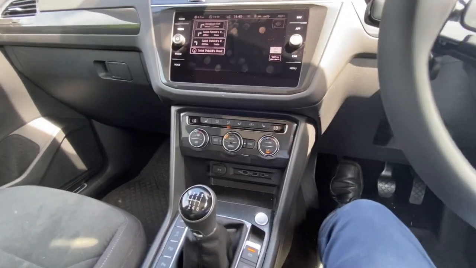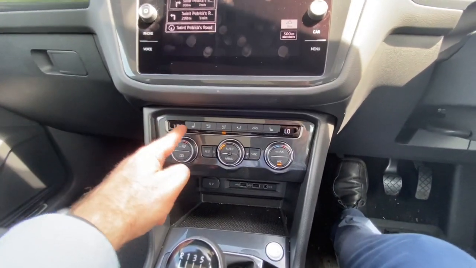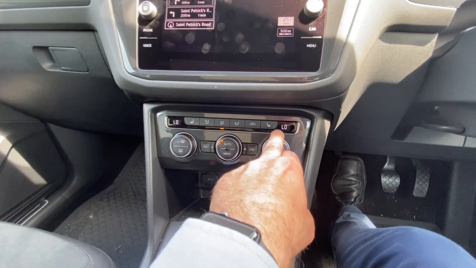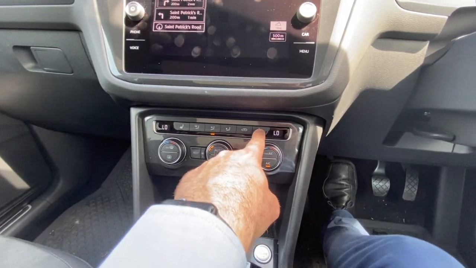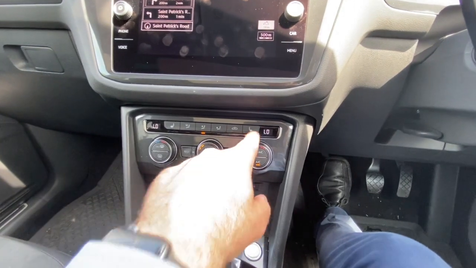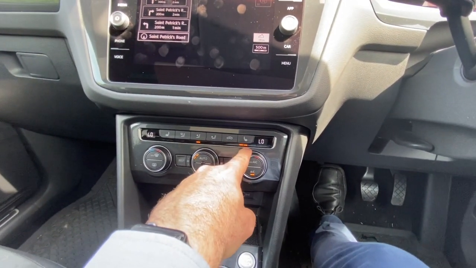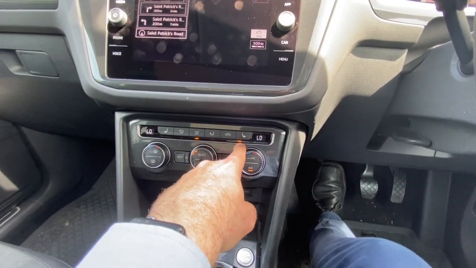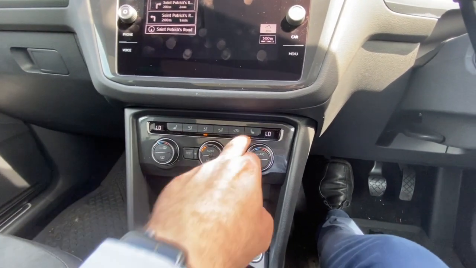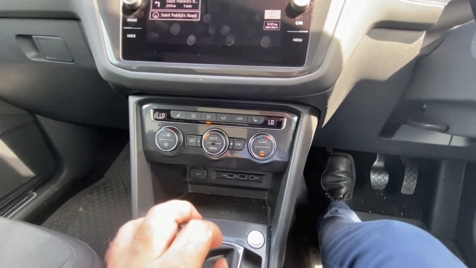Now moving on to the climate control system. So you have heated seats for both driver and passenger. To activate those, you just press the button. It'll activate at its highest setting, which is 3 bars, medium setting 2 bars, and then lowest setting 1 bar. And then you press it again to turn it off.